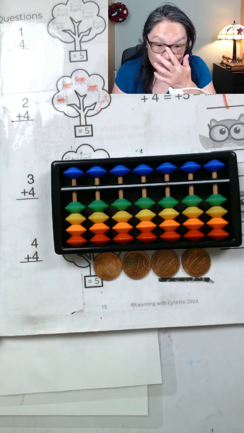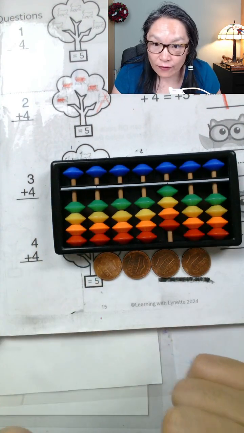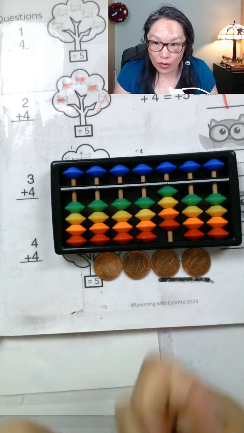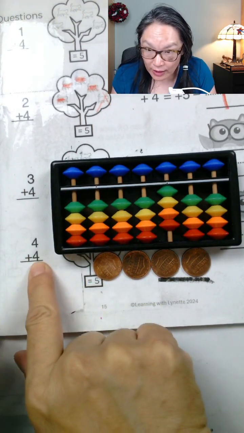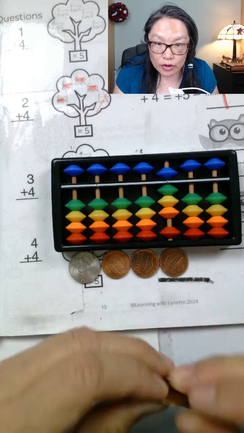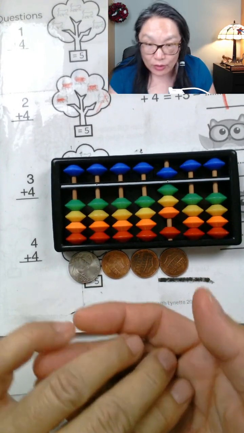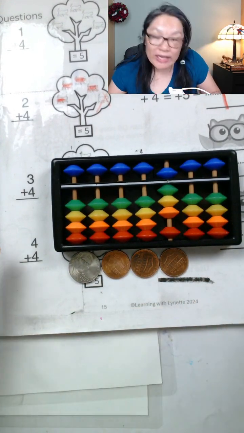When we have 4 on the abacus, right? I'm going to add 4. When I add 4, I want to give you this. I need to add the 4. What we're doing is we're doing a concept and we're going to compound it, right? We can do it again.